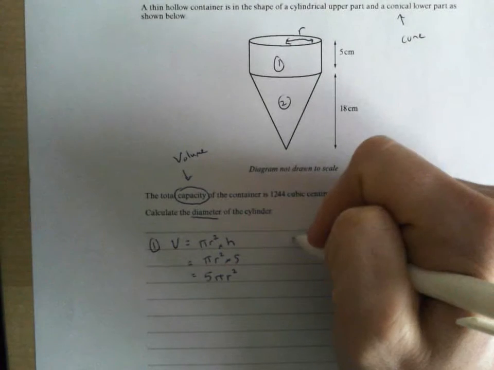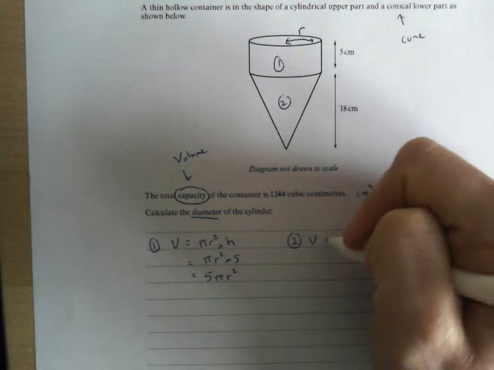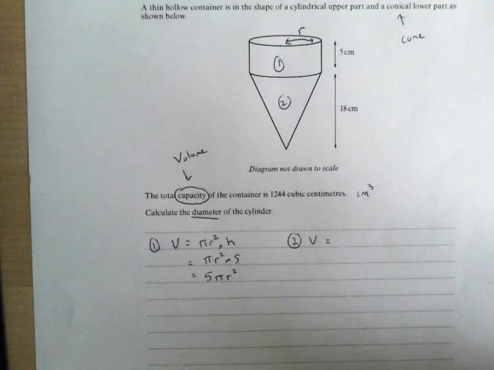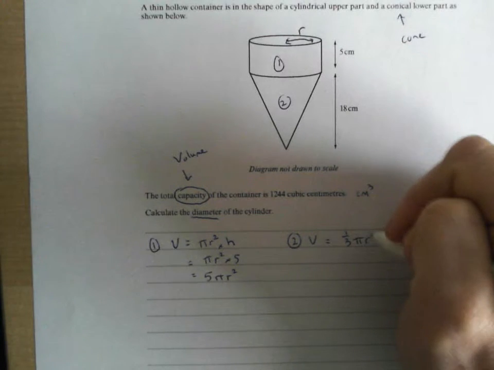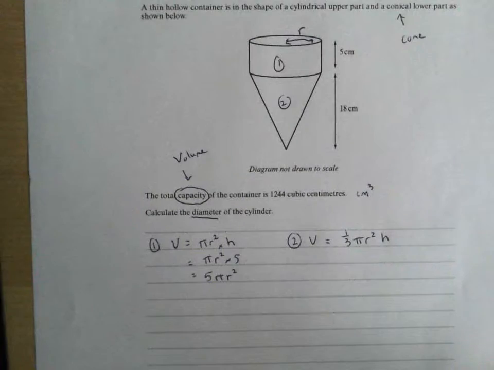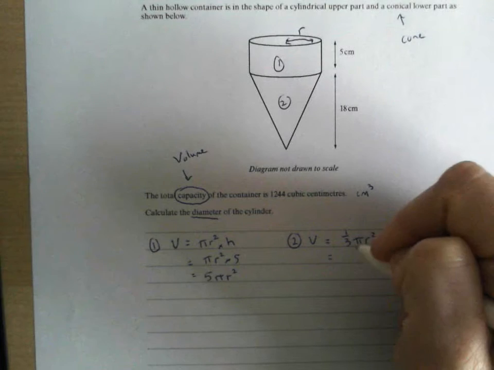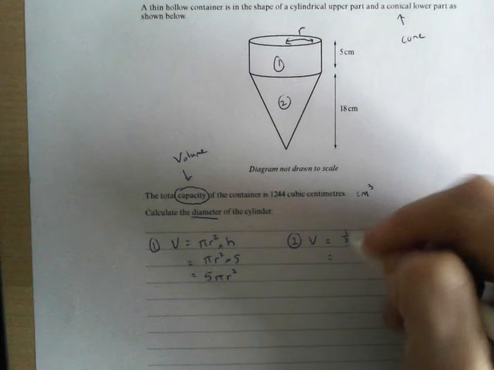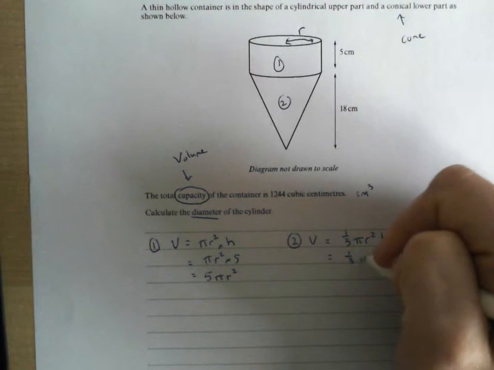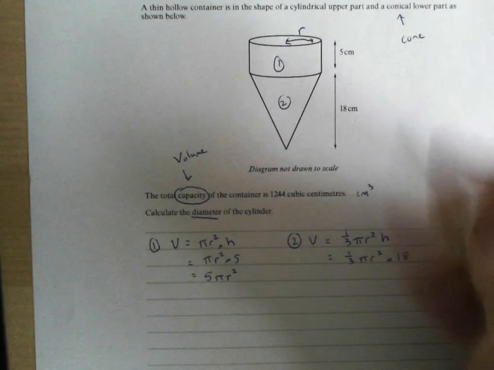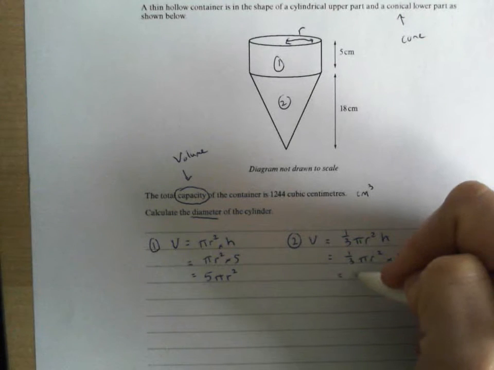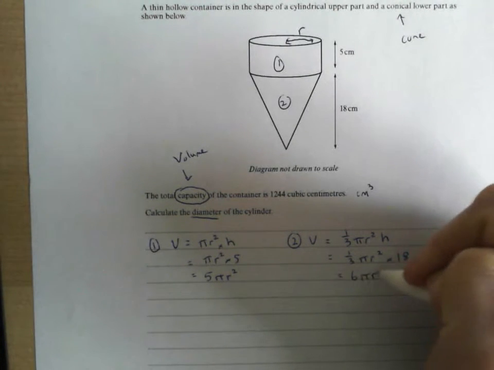Let's take shape 2. Shape 2 is a cone. So what's my formula for volume of a cone? That's going to be 1/3 pi r squared times by my height of my cone. Okay, so same thing again. No idea what my radius is, but I know what my height is, so that's 1/3 pi r squared times by 18. And if I do 1/3 of 18, I reckon that's 6. So that's 6 pi r squared.